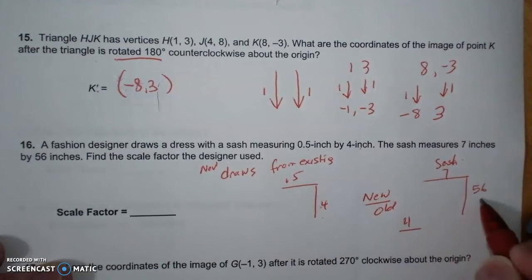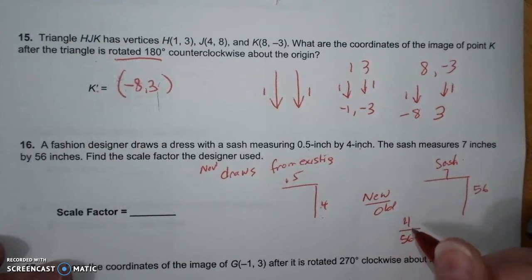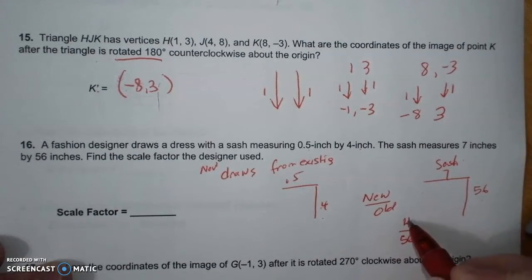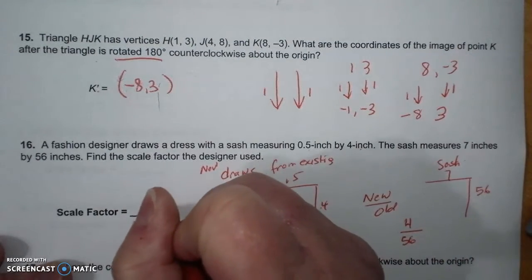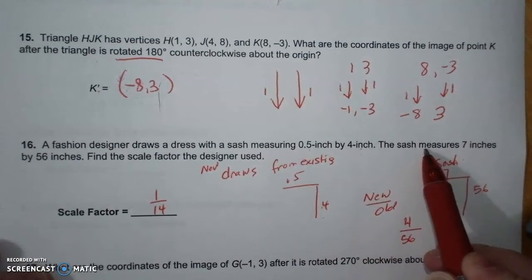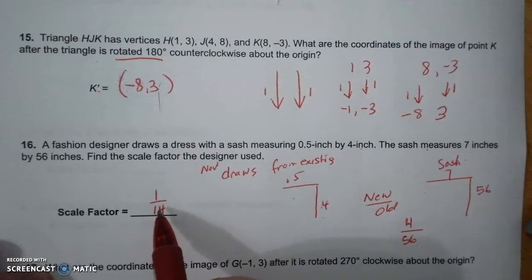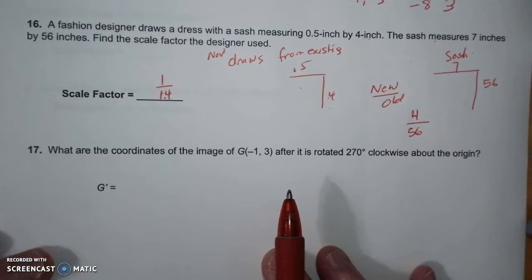That's longer than that, so I have to pick up the longer one. And when I simplify, I get 1/14. Now, the sash was bigger, and when I was looking at it, I drew it smaller, so it did have a dilation of a reduction, and we know that's a reduction because it's less than 1.